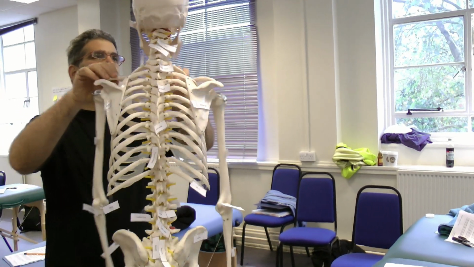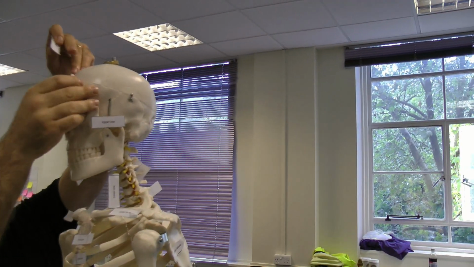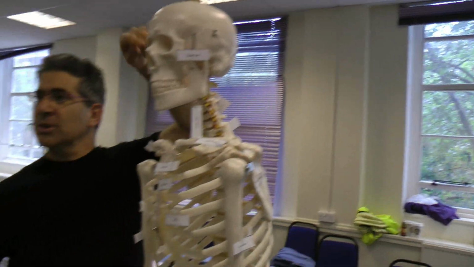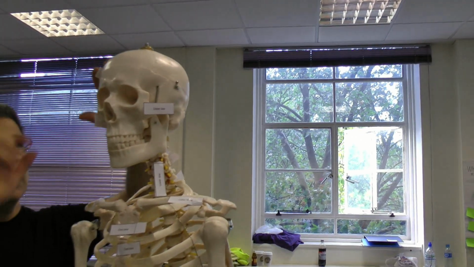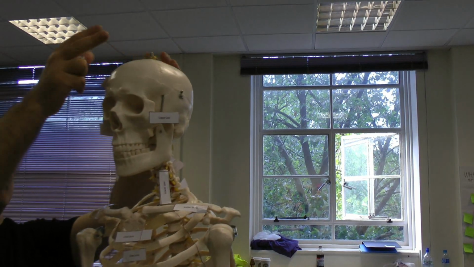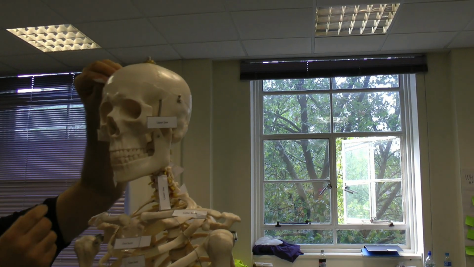So let's start from the top. Skull is a general name for all of the bones in the head. Cranium is the same as the skull, but more around the brain, so not the face. This is the cranium.